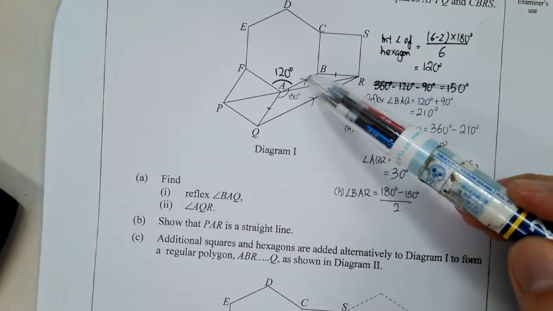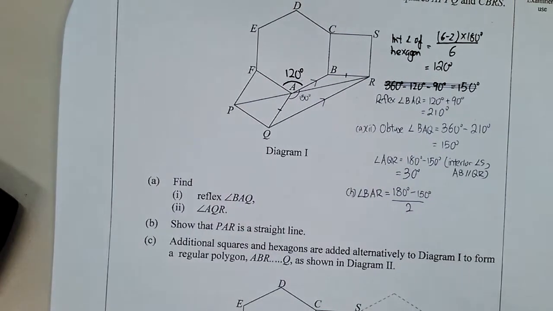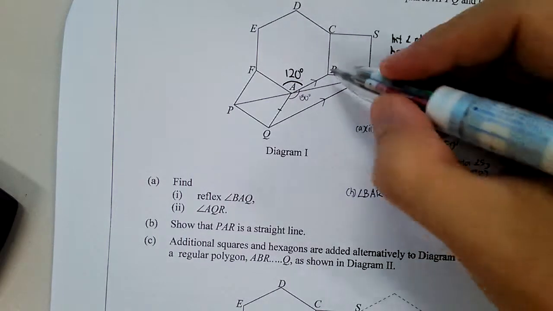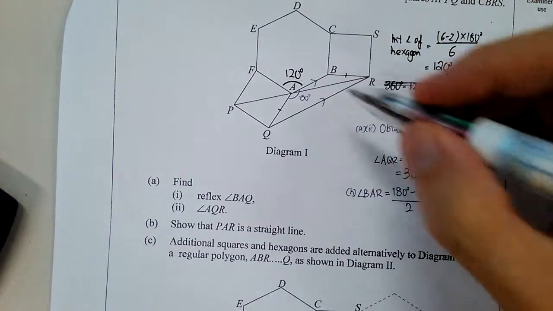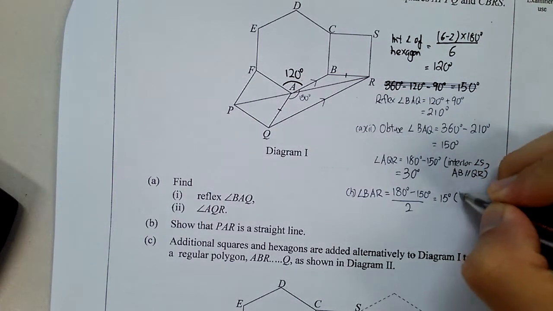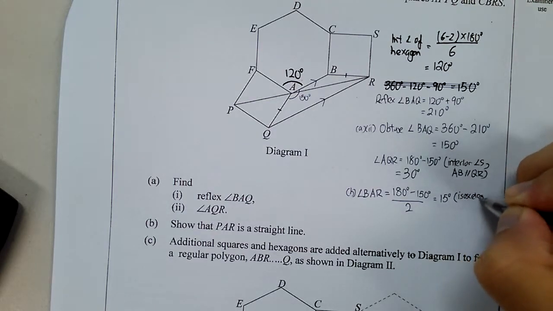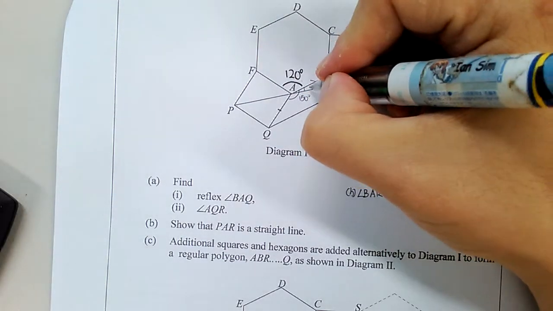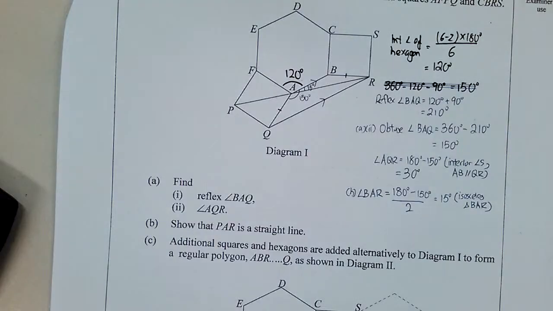So it's 150 degrees here as well. So BAR is an isosceles triangle. I take 180 minus 150 divided by 2. I have angle BAR is 15 degrees, and my reasoning is isosceles triangle BAR. Let me label this as 15 degrees.